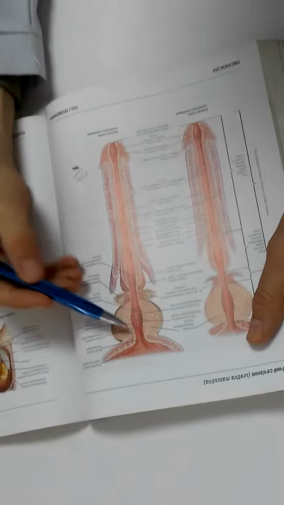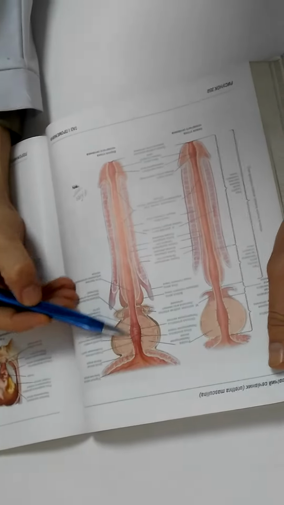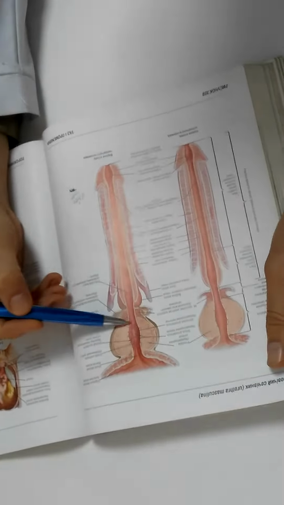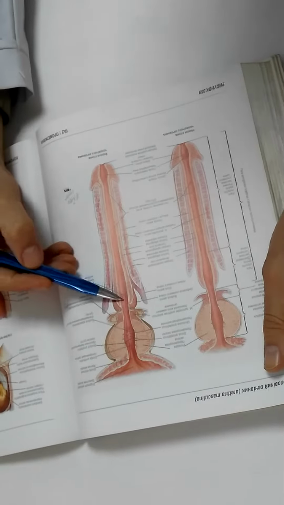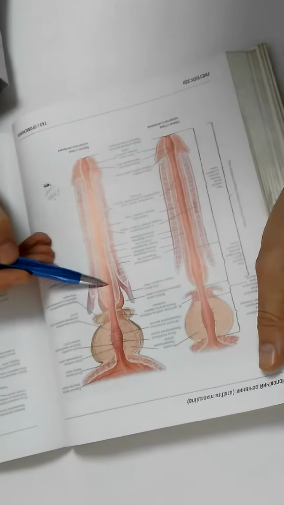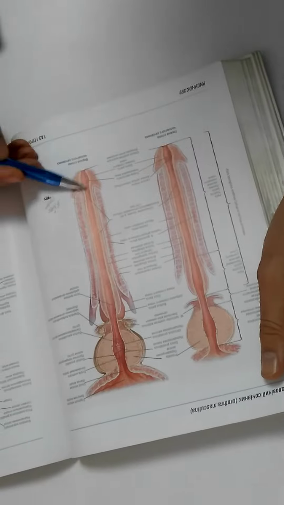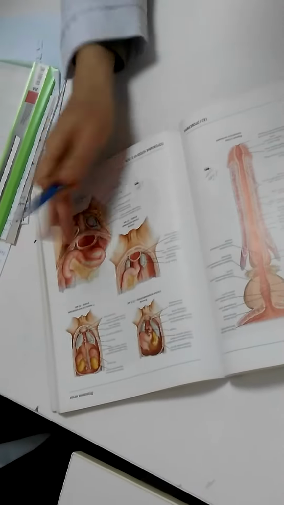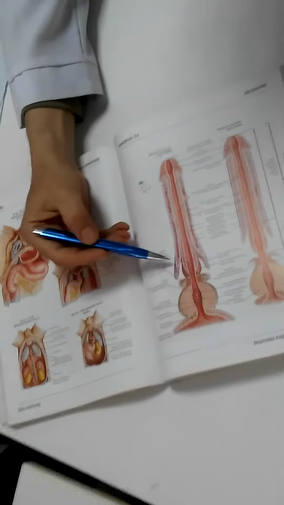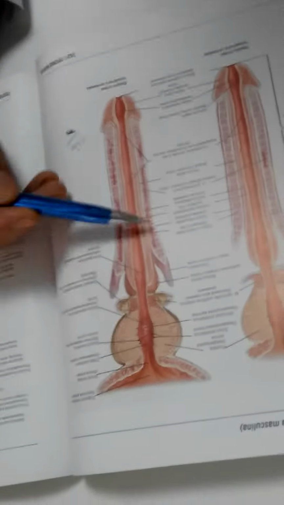Okay. Next. 3 enlargements of urethra: in the place of prostata, on the level of bulbus penis and in glans penis. So penis consists of 3 bodies, paired and unpaired. Paired body is corpus cavernosus, right and left.